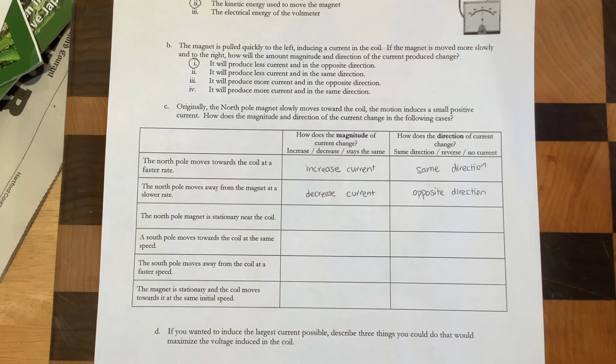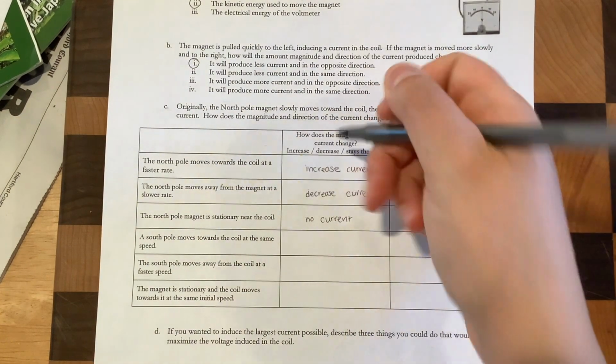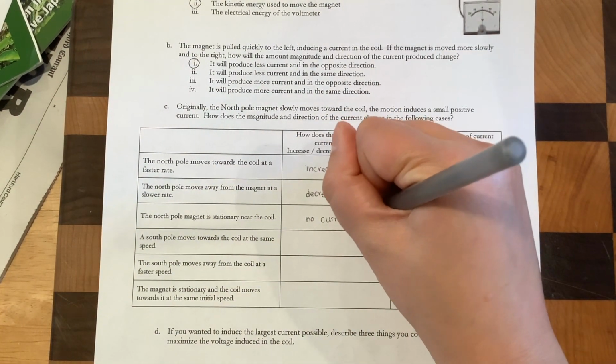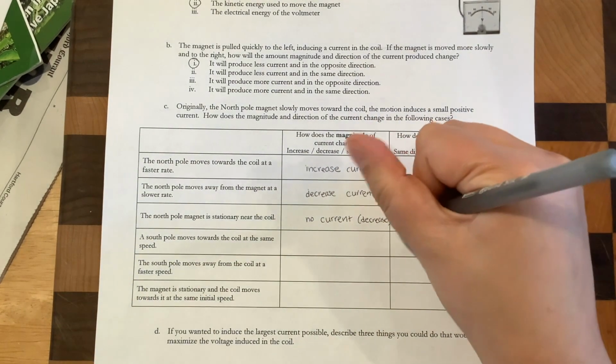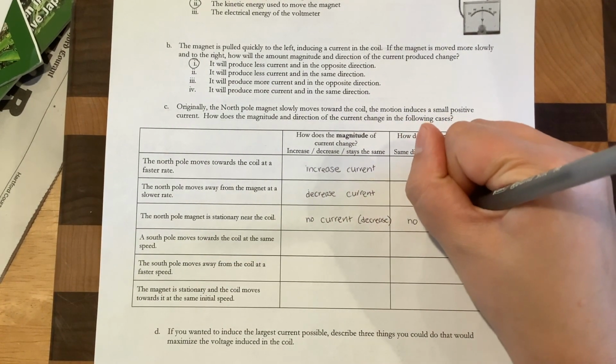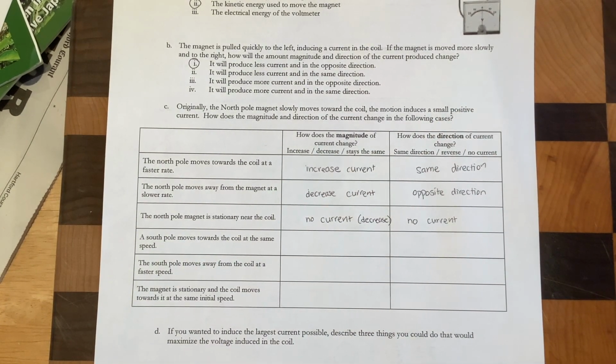When the North Pole magnet is stationary near the coil, there is no current, which I guess is technically a decrease. So a decrease from something to 0, that's a decrease. There's no current for this one, because if you have a stationary coil and a stationary magnet, neither thing has kinetic energy that you can use to translate into electricity. So no energy in, no energy out.